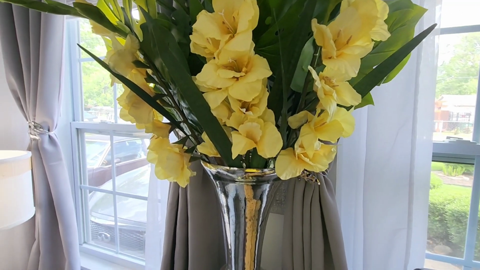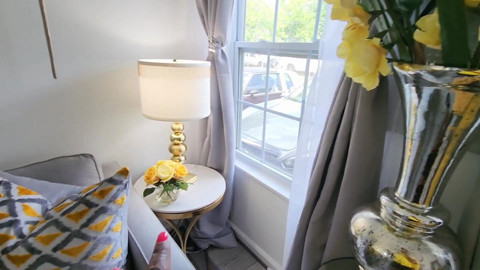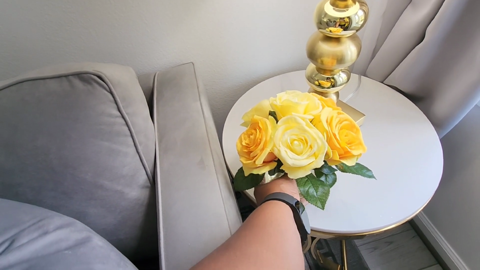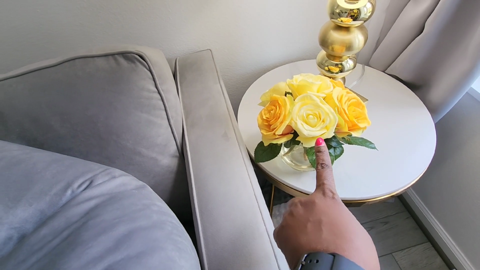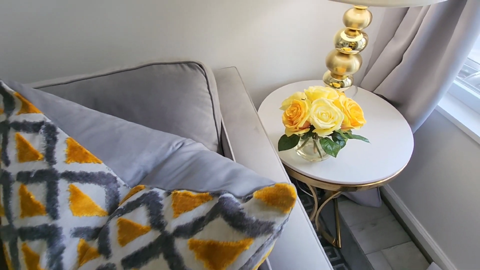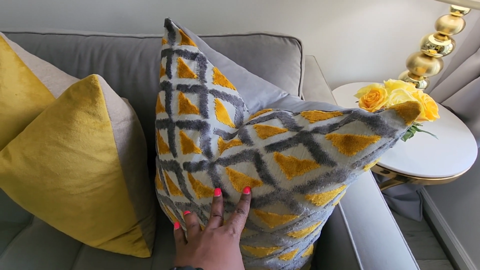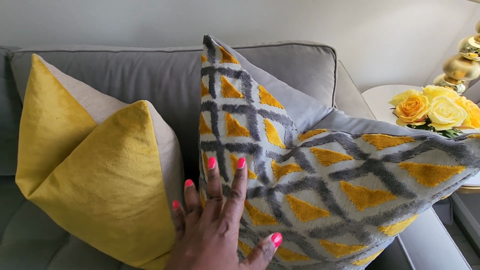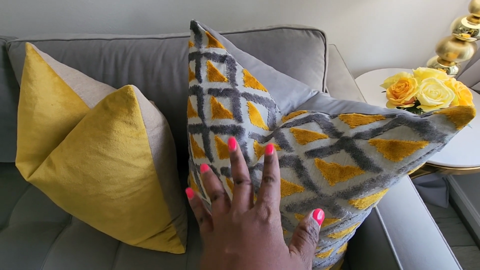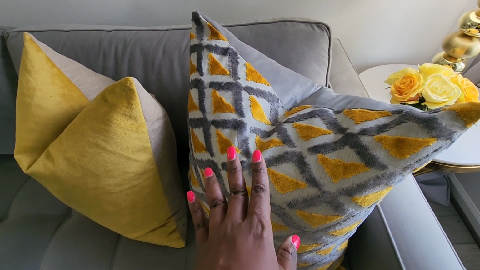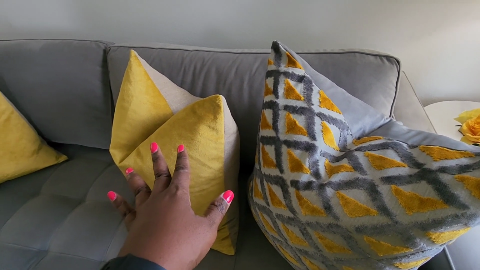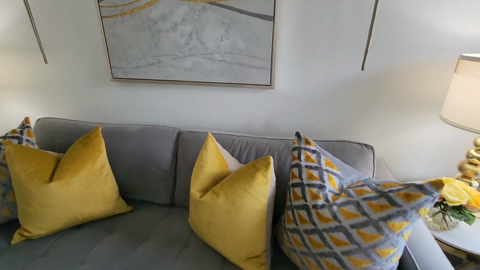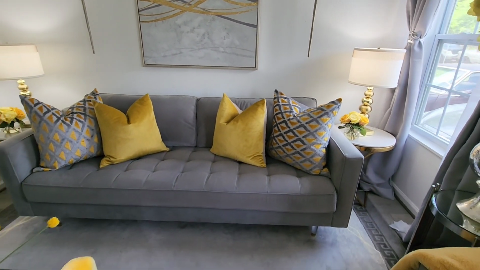Nothing is new. So also the flowers that you see here in the vase, this is from HomeGoods. I've had it for a couple of years. The pillow covers here are from HomeGoods. This was actually a pillow, and I took the pillow out of the insert in order to store it. But this is from HomeGoods. That's also from HomeGoods. And moving on to the coffee table yellow items.